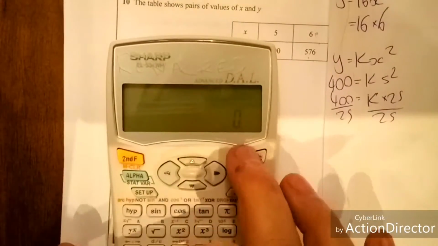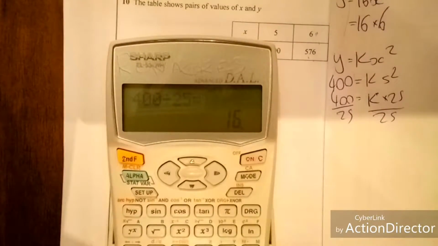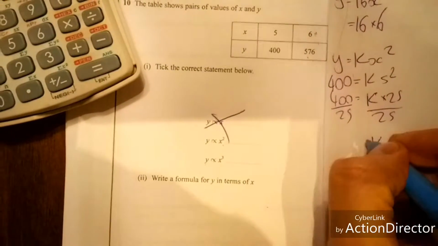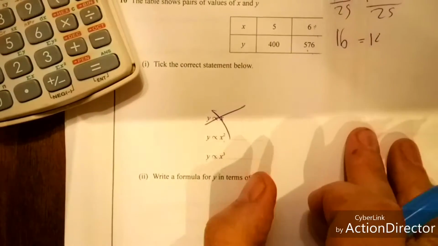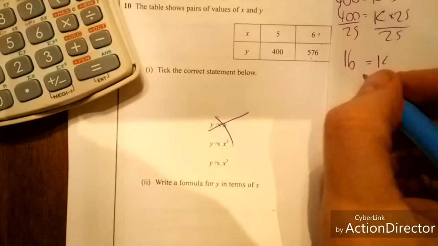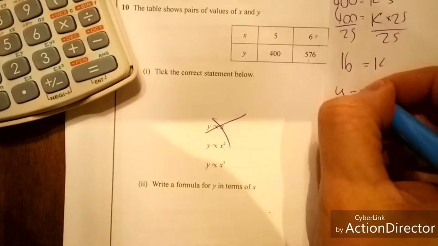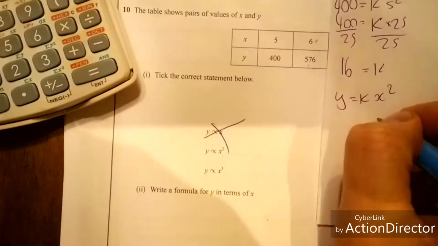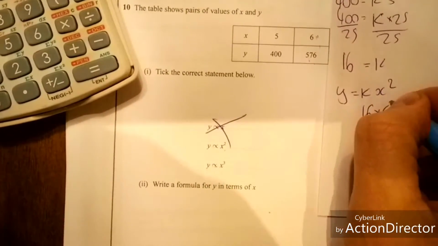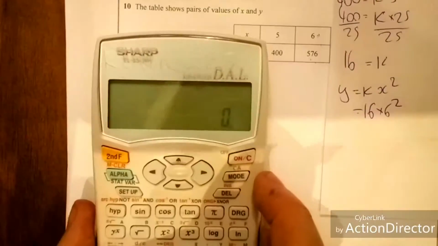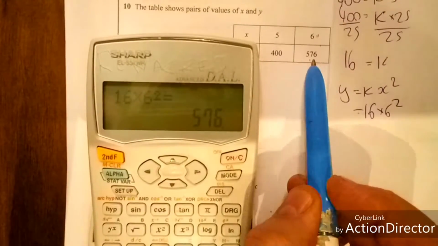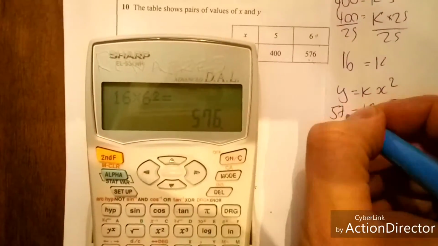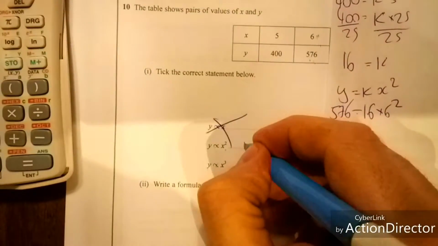I'm going to use my calculator not to make any mistakes. 400 divided by 25 is 16. So k equals 16. Same as last time, I need to substitute it into the next one to check to see if it's right. So I've got y is equal to k x squared. So I've got 16 times 6 squared, I'll type it into my calculator. 16 times 6 squared is 576, which is that one there. So it's going to have to be the middle one.